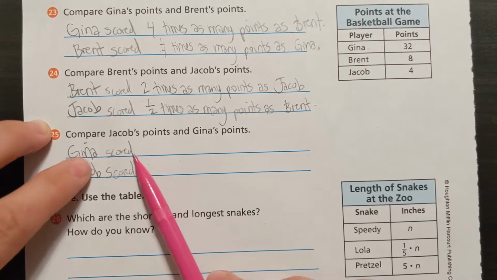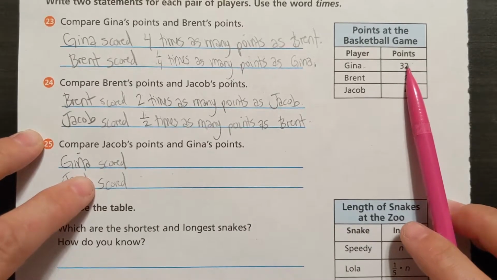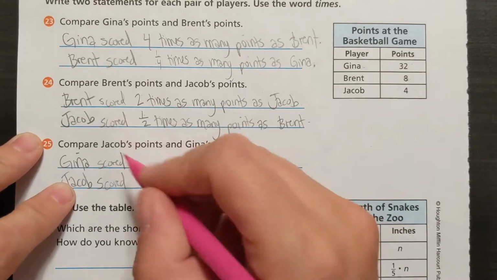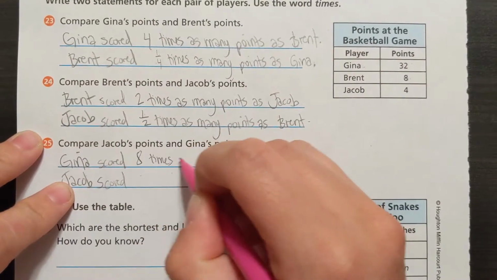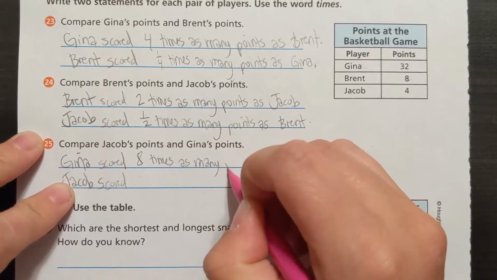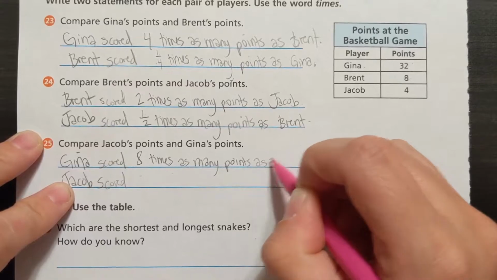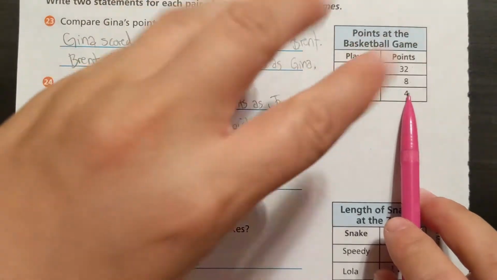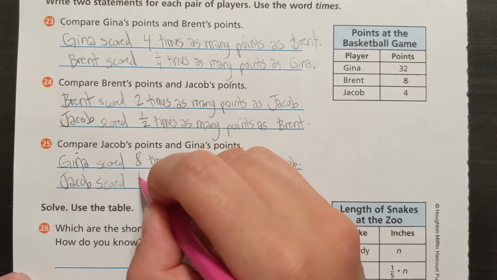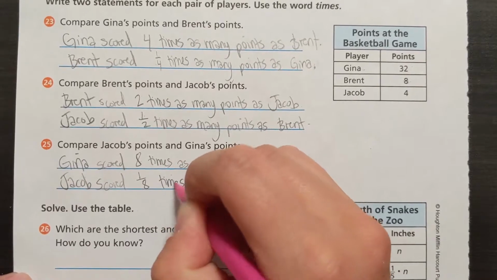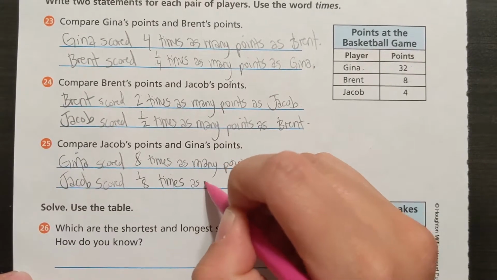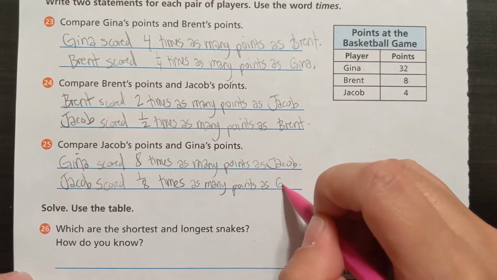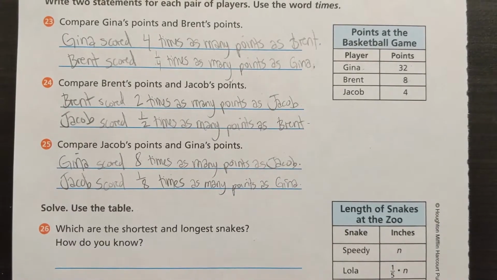All right, you should have looked at the comparisons. Gina has 32, Jacob has 4. How do I get from 4 to 32? I times by 8. So Gina scored 8 times as many points as Jacob. And how do you reverse that, right? Jacob's going to be the little tiny fraction. He scored way less, a piece of what she scored. Jacob scored 1/8. He changed it to a unit fraction. 1/8 times as many points as, what's her name? Gina. That a girl, Gina. She scored the most.